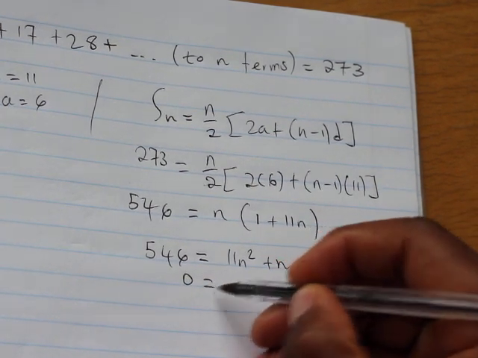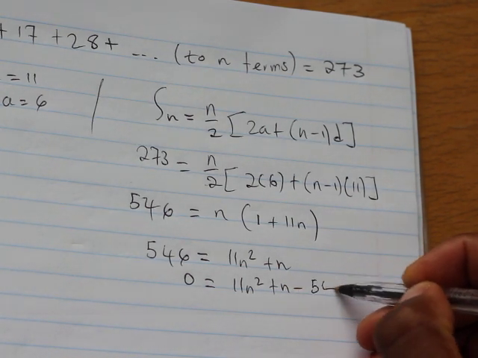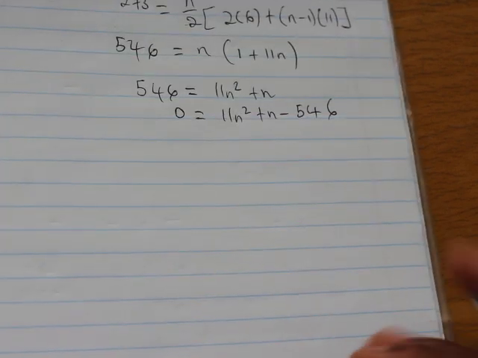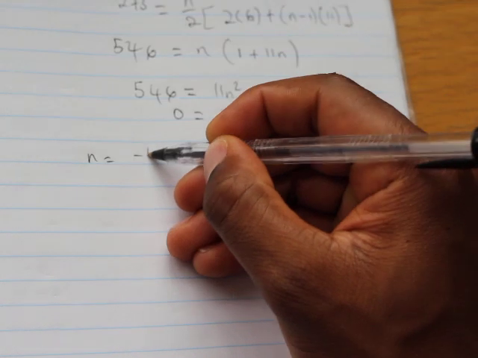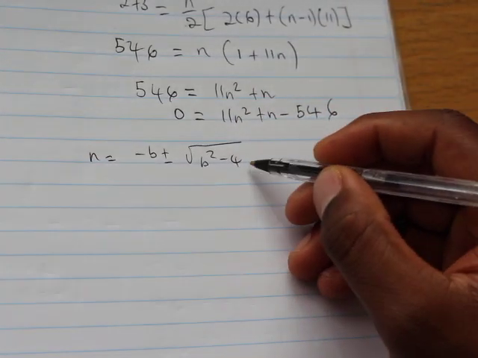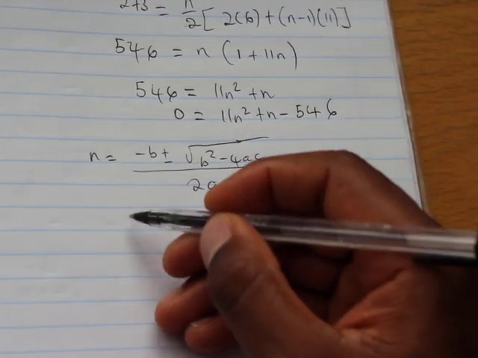So 0 is equal to what? 11n squared plus n minus 546. So we're ready to use our quadratic formula here. Remember, there's going to be 2 answers. One is going to be incorrect. So what we're going to do is say, okay, fine. n is going to be given by minus b plus or minus the square root of b squared minus 4ac divided by what? 2 times the a.